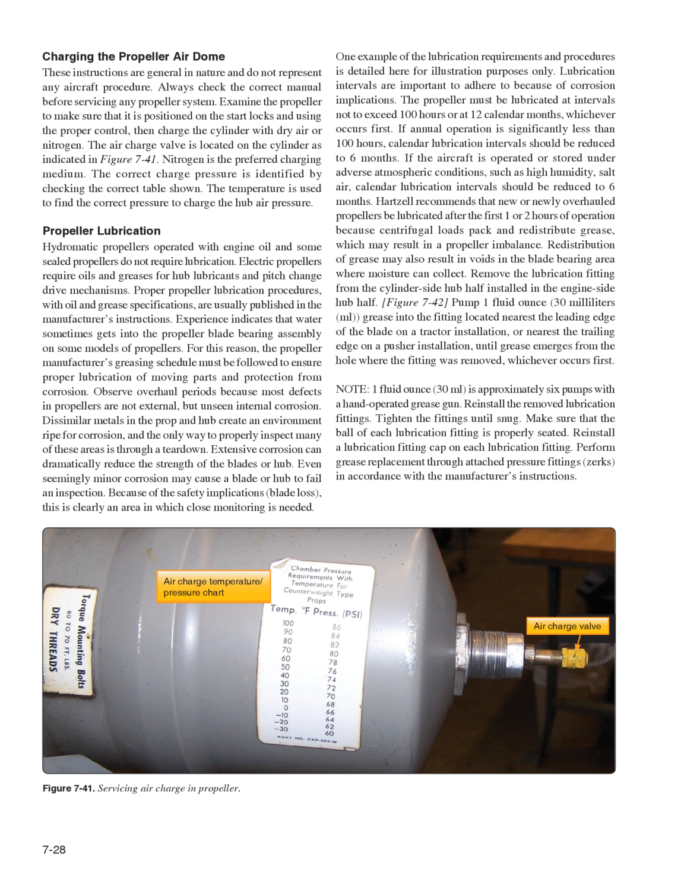The air charge valve is located on the cylinder as indicated in Figure 741. Nitrogen is the preferred charging medium. The correct charge pressure is identified by checking the correct table shown. The temperature is used to find the correct pressure to charge the hub air pressure.